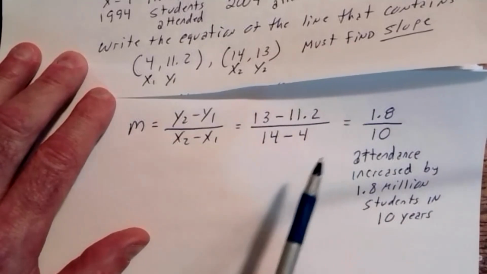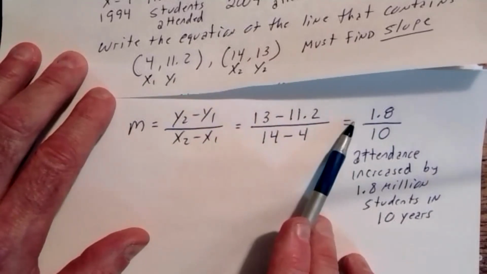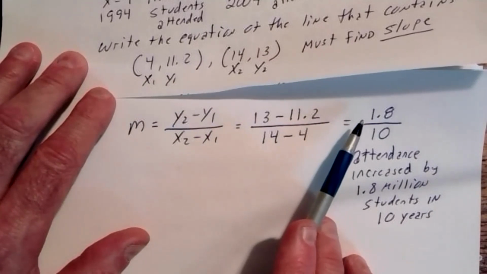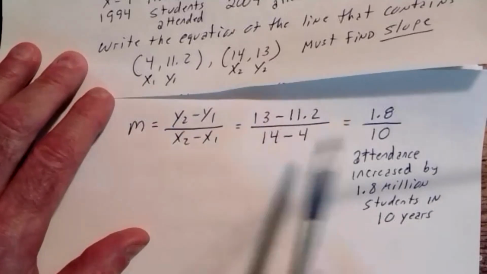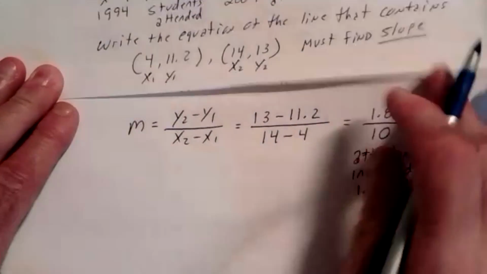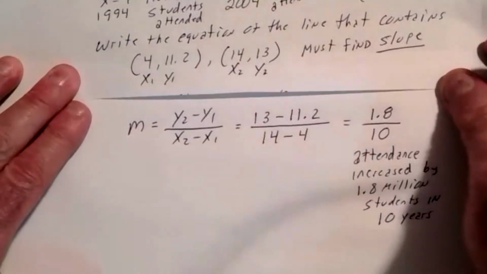That's a good thing for the education industry. Do you agree? If this slope was negative, that means the students enrolling in public colleges is decreasing per time. All right, now we know the slope. We need to choose a point. Which point do you want to go with? It doesn't matter which point you choose.